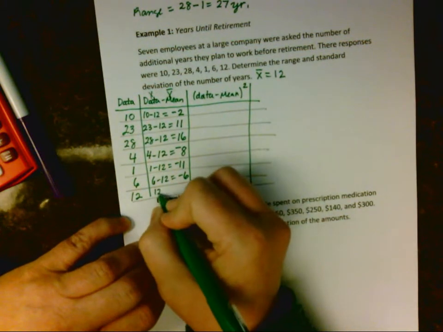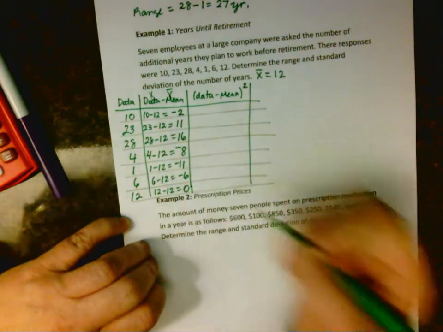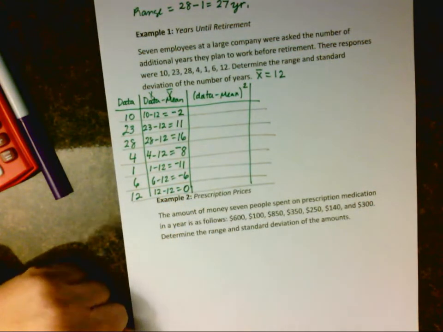And finally, 12 minus 12. How many deviations is that from the average? It's right on the average, so it deviates 0, which is what we would expect.